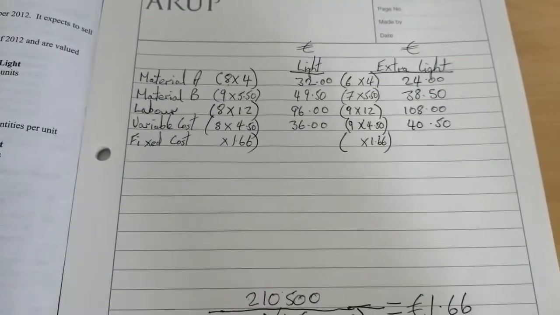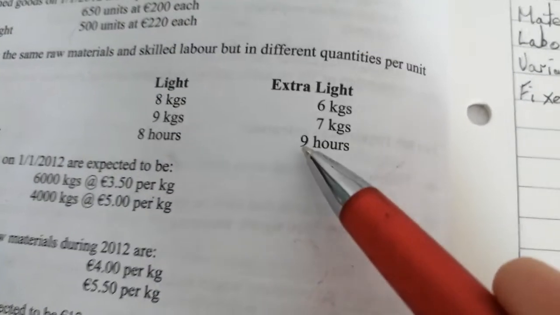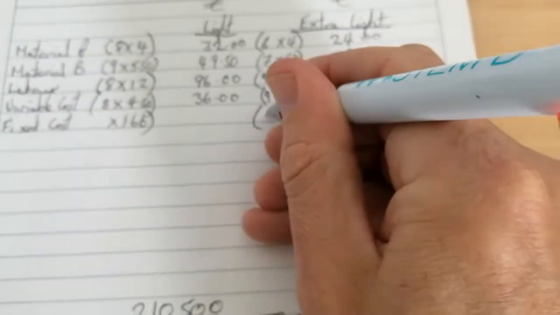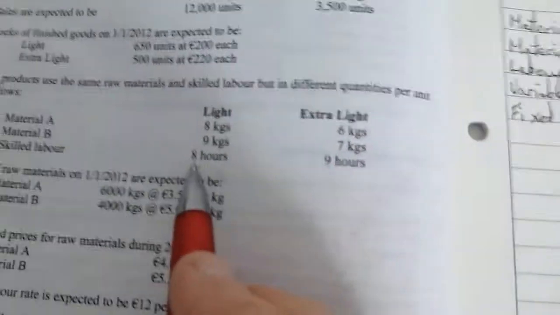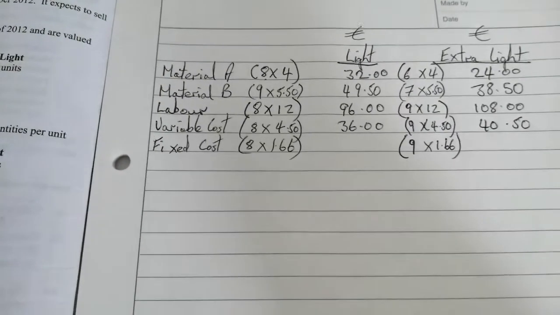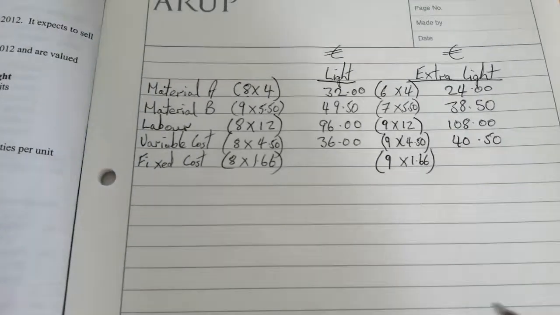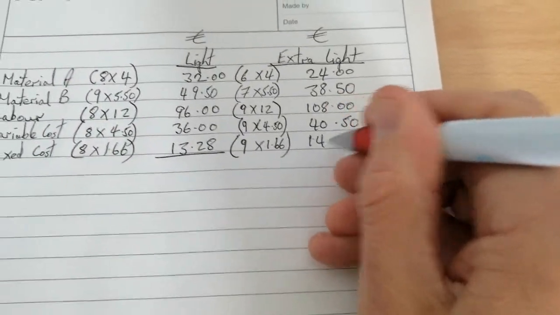and I want to know what's the fixed cost for making one extra light, well, how many hours of work were done? 9 hours of work to make one extra light. I multiply it by this 166. How many hours of work were spent making one light? 8 hours. I multiply by 166, the fixed cost per hour of work. If I multiply that out, I get 1328 here, and I get 1494 here.